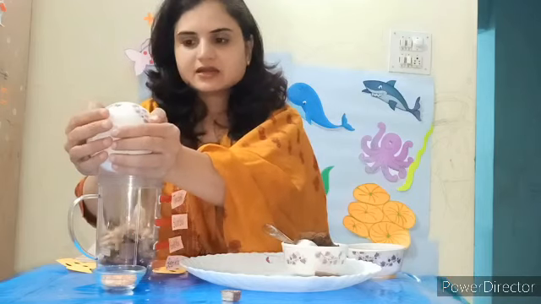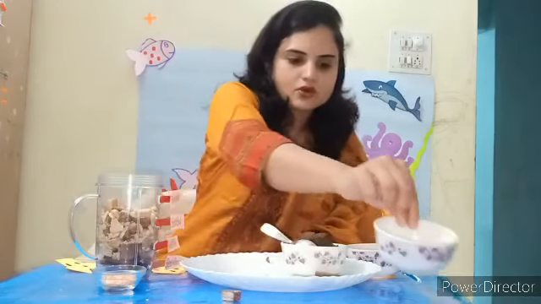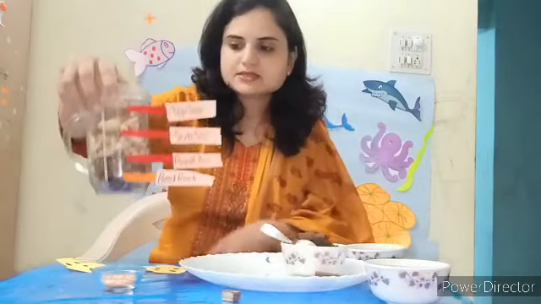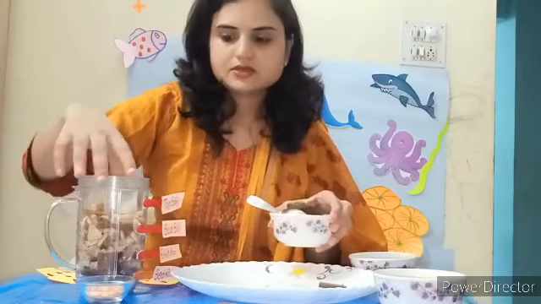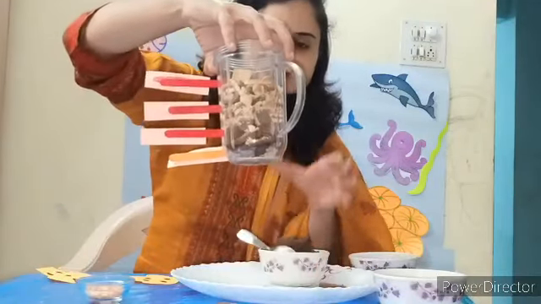Then is the subsoil. Subsoil is actually also rocks which are finer, or a little bit smaller in size, than the parent rock. And just see here, you can see the difference. Okay, and on the top will be the soil. Can you see this?